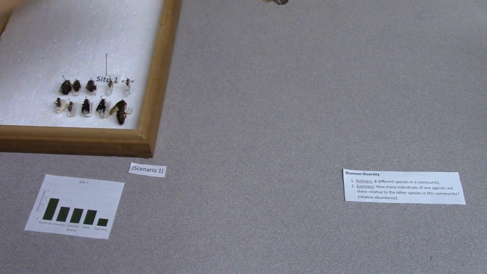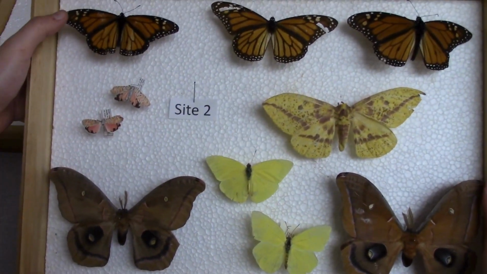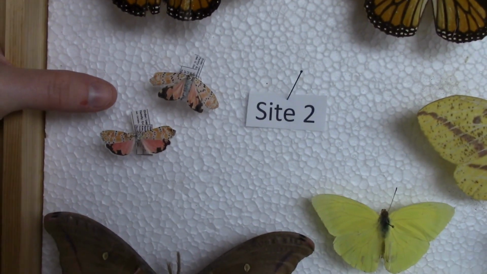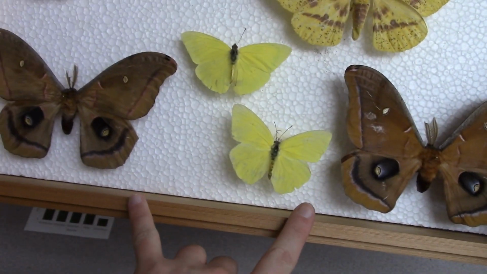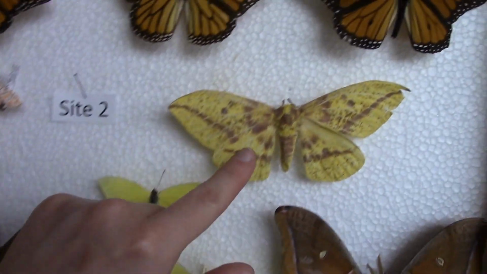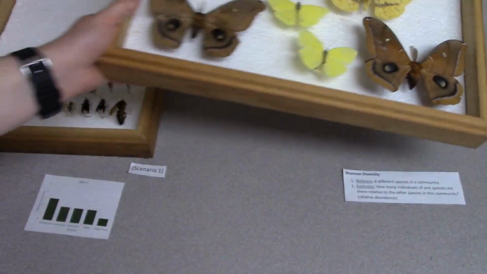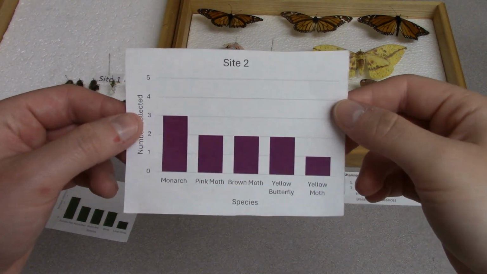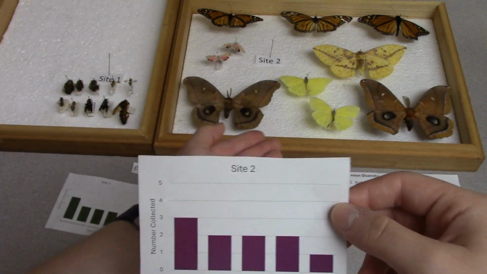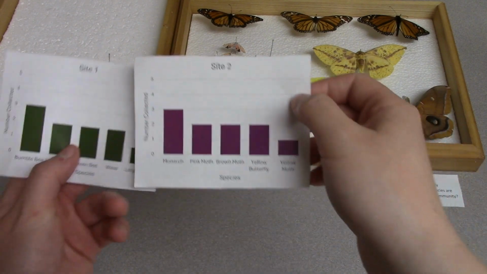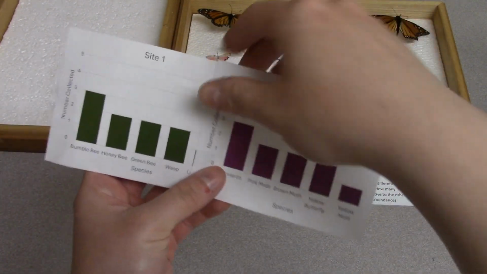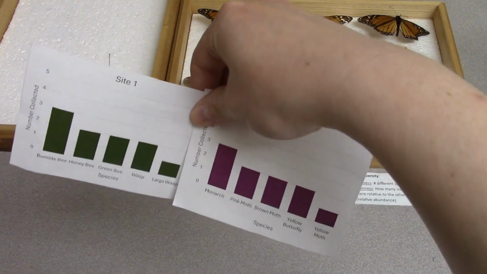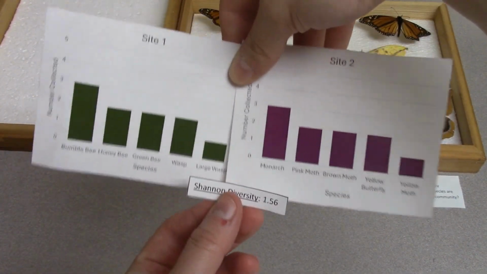Here's what I collected from site 2. We have 3 monarchs, 2 pink moths, 2 brown moths, 2 butterflies, and 1 yellow moth. This is what site 2 looks like when it's graphed. You'll notice that even though these are completely different species from site 1, their graphs are identical, which means that their Shannon diversity number is also going to be identical.